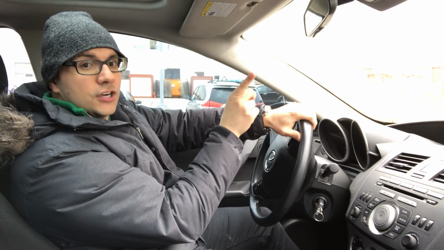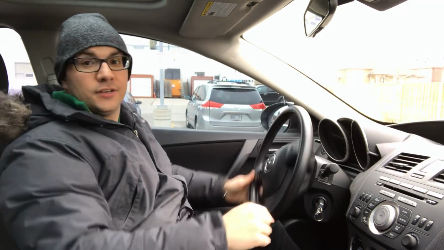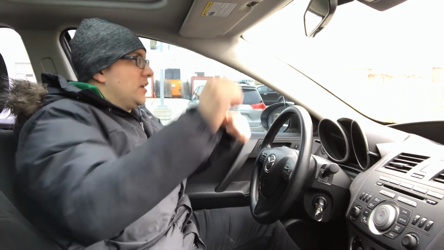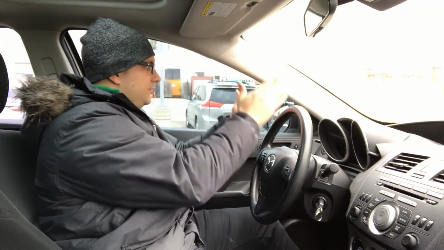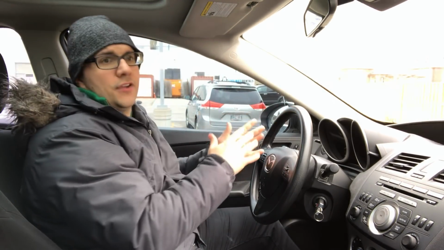So the rear of my car is going to go this way, just like the steering wheel. So if you steer to the left, the rear of your car goes to the left if you're looking this way. If you steer to the right, the rear of your car goes to the right if you're looking in front of you. So that's steering, okay?